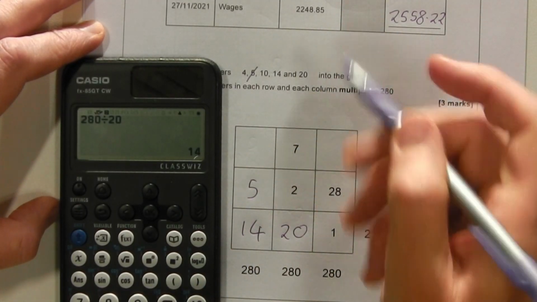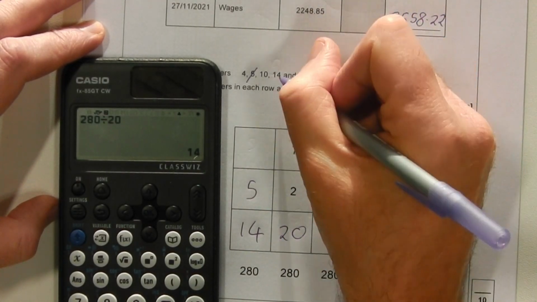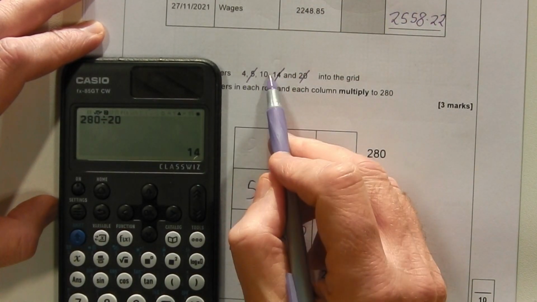I'm not following my own rules there. I didn't cross off the other number. I crossed off the 20. Now I can cross off the 14. I'm left with 10 and 4 now.